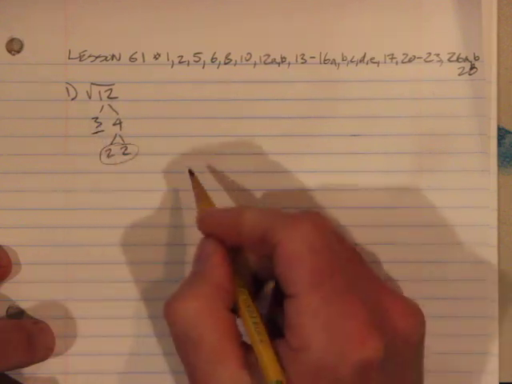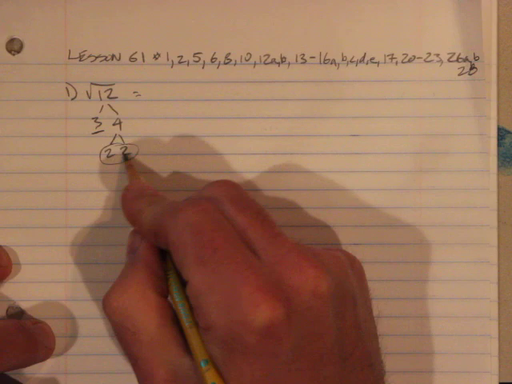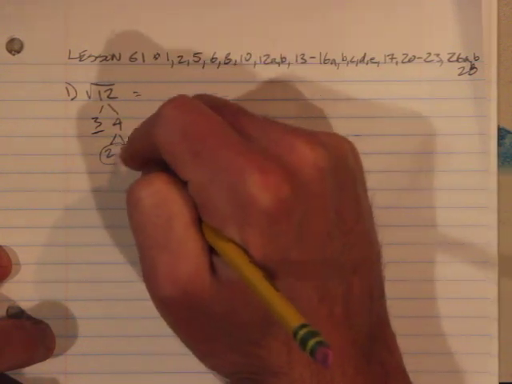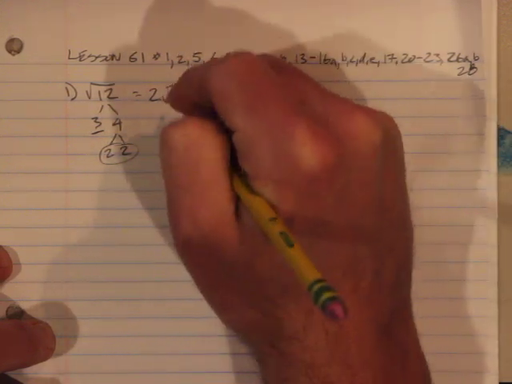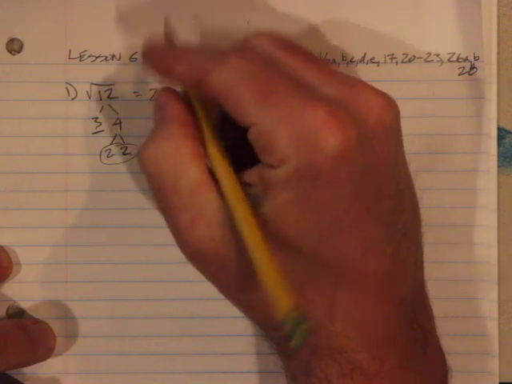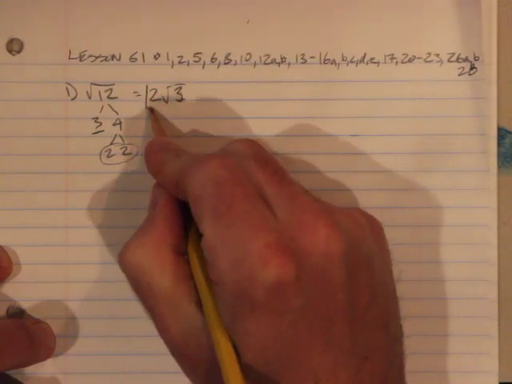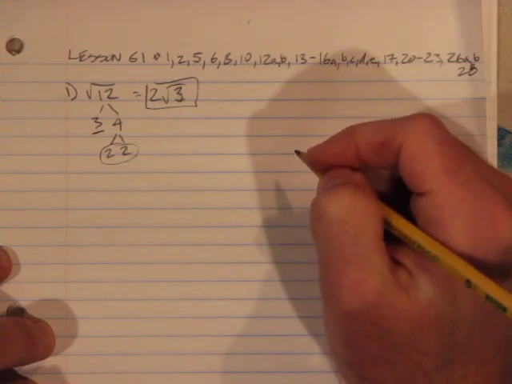And the 3 I can't take out from the radical, it's stuck in there. The square root of 2 times 2 is 2, or the square root of 4 is 2. So that gets to come out, and the 3 stays in. I'll draw that 3 a little bit better. And there's your answer, 2 square root of 3 for number 1.